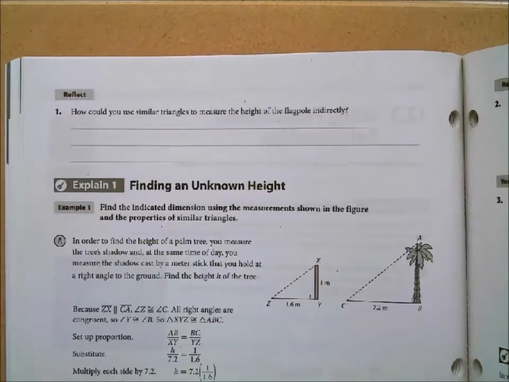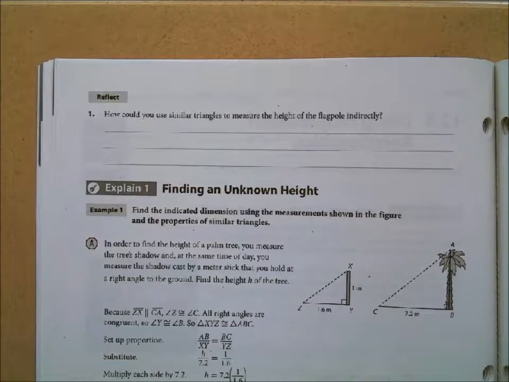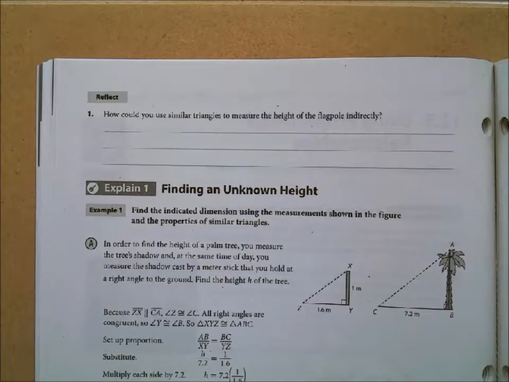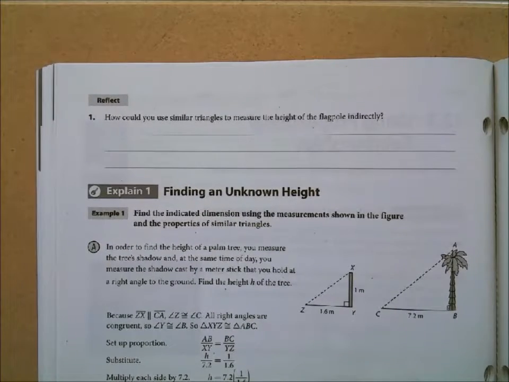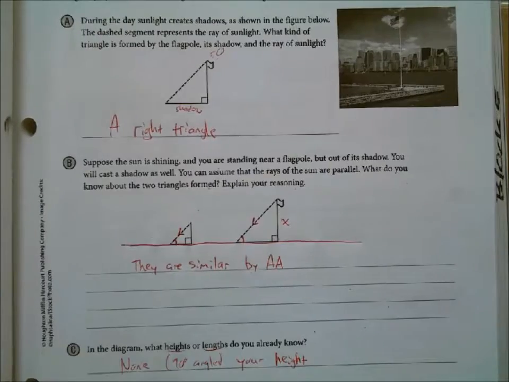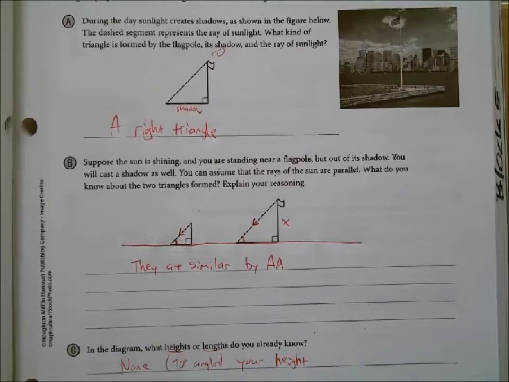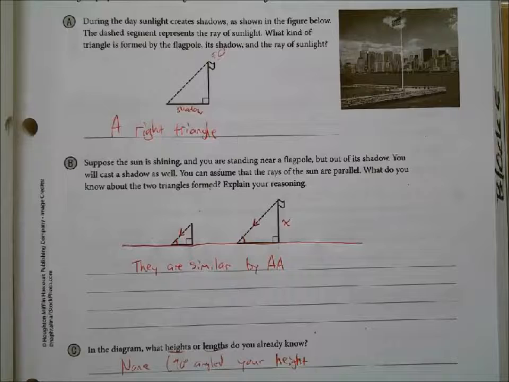Okay, so how could you use similar triangles to measure the height of the flagpole indirectly then? What could we do? How would we then use similar triangles to find the height of that flagpole? We'll call it x. What could we say? How can we end up solving for this unknown measure? Idris?